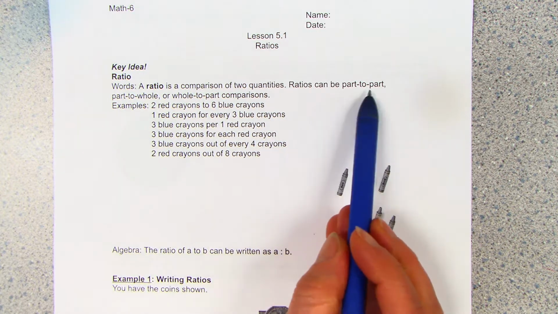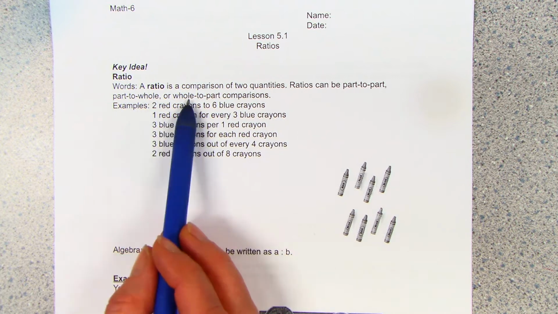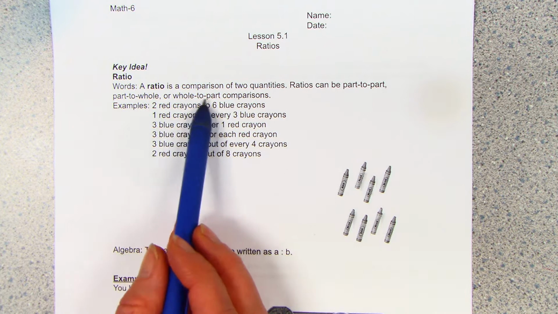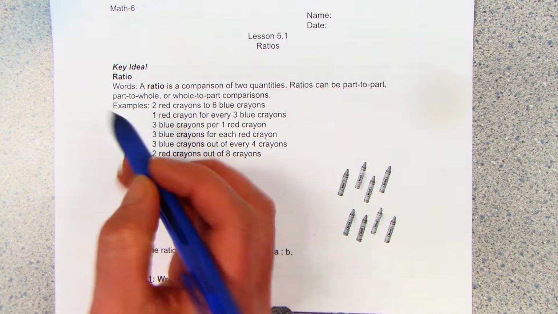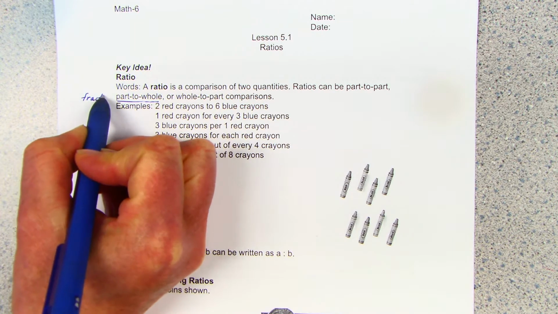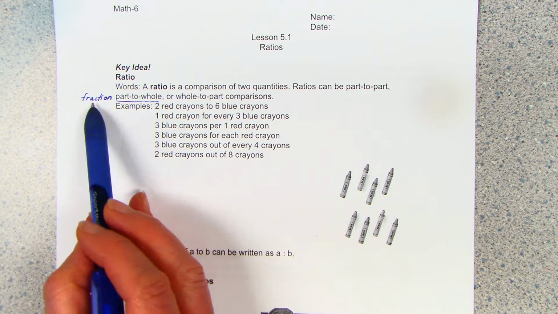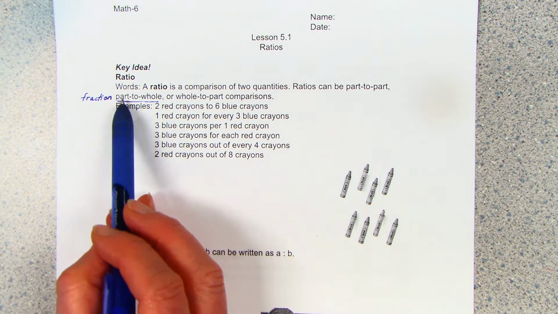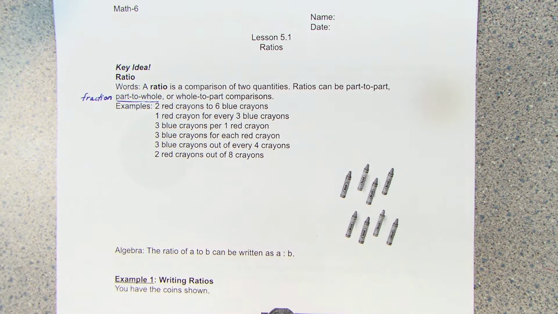Ratios can be part to part, or they can compare a part to a whole, or they can do the reverse of that and compare a whole to a part. If you have a part to whole relationship, that's called a fraction. So ratios lots of times look like fractions, and they are related to fractions, but they're a little bit different, because when you are talking about a ratio, it doesn't always have to be a part to a whole. It could also be comparing a part to a part to a part.